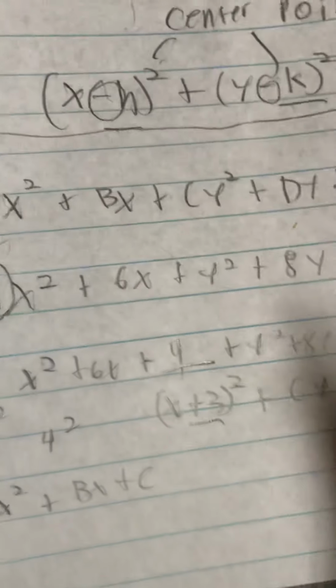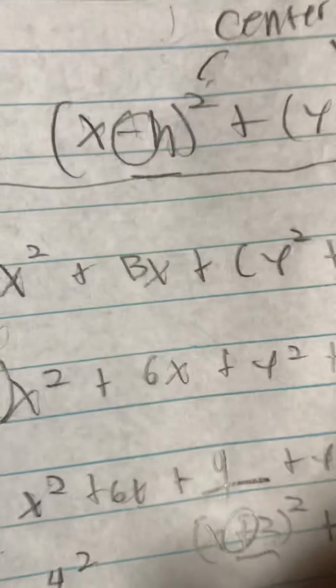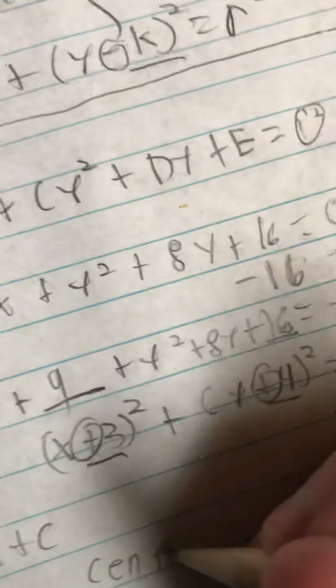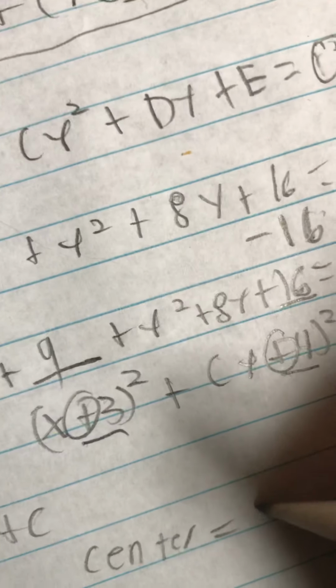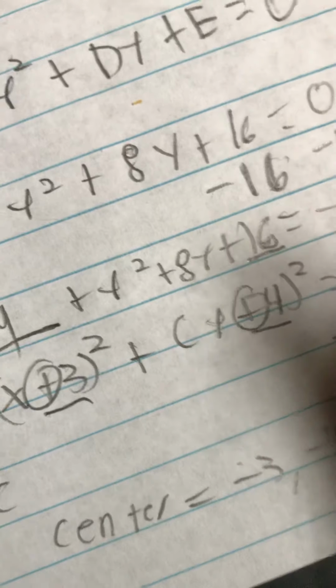Your center points are going to be the opposite of the sign. So your center equals negative 3, comma, negative 4.